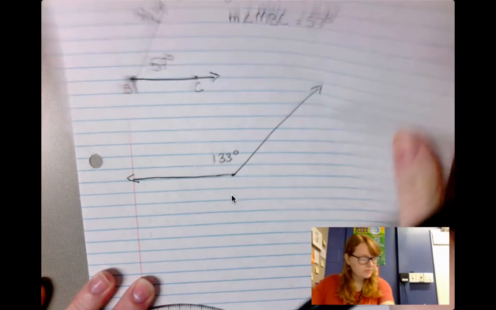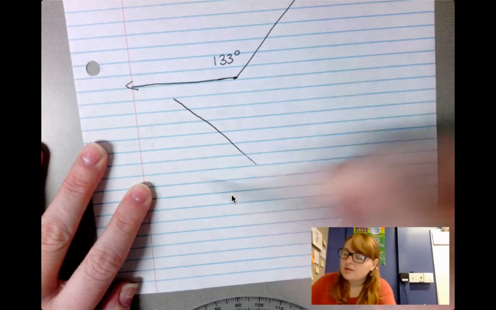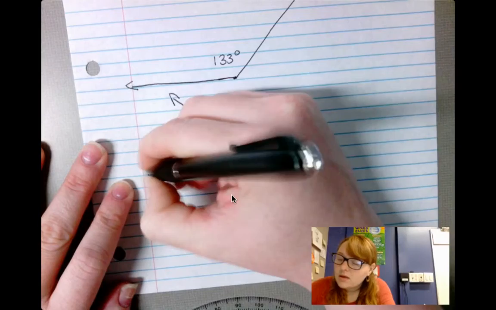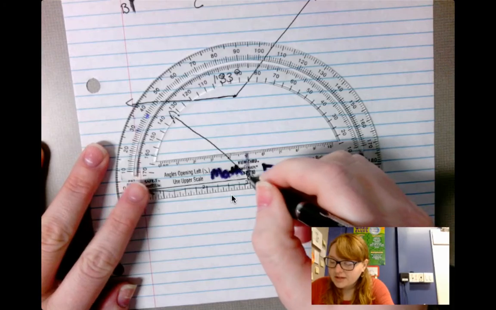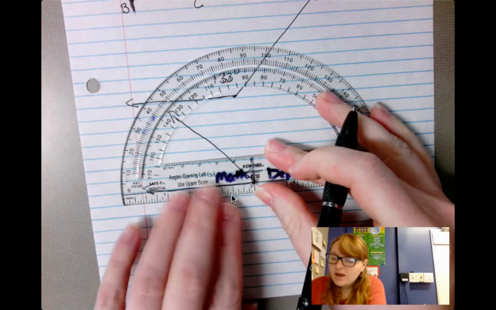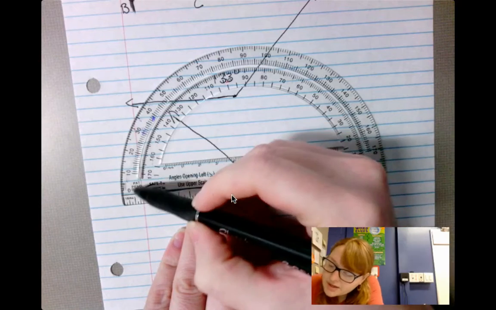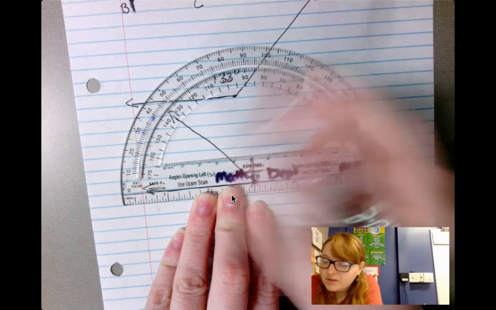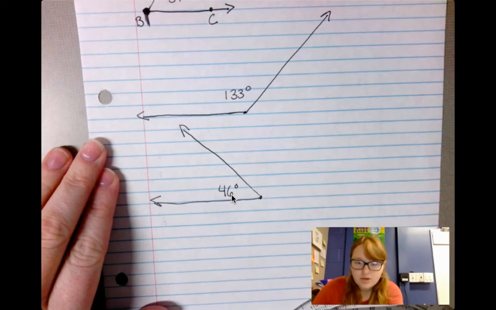Okay, let's do some more. Let's have one that looks like this. Again, use this point right here and put it on the vertex. Line your bottom ray up with this line on the bottom. And since we are starting on the left, we're going to use the outer ring to count up. It looks like this is hitting like 45 or 46. So I'm going to say 46. So this is 46 degrees.